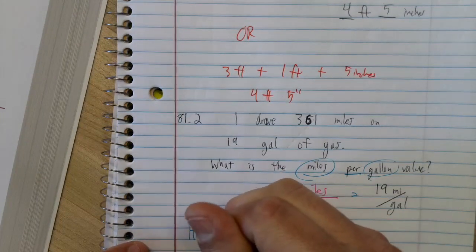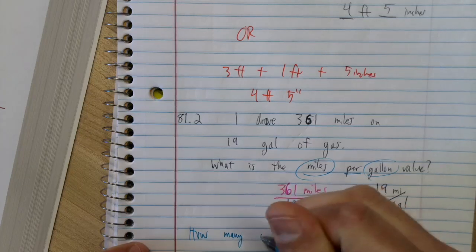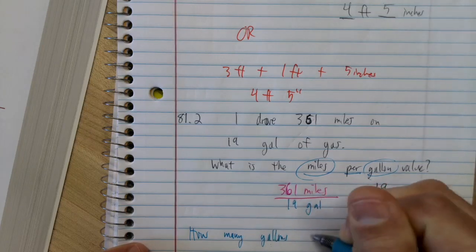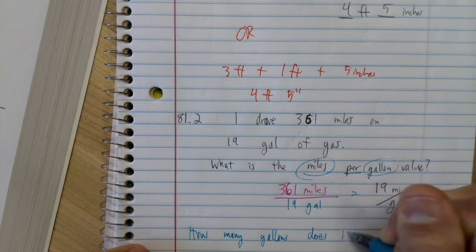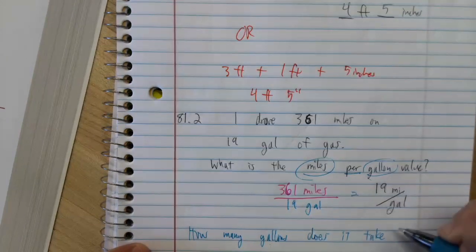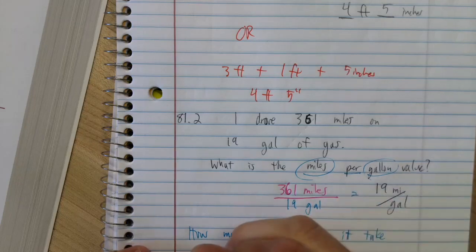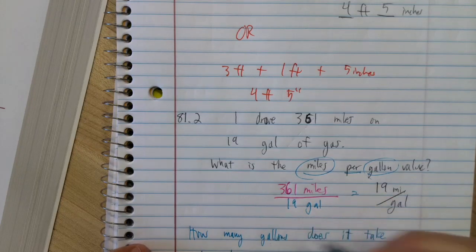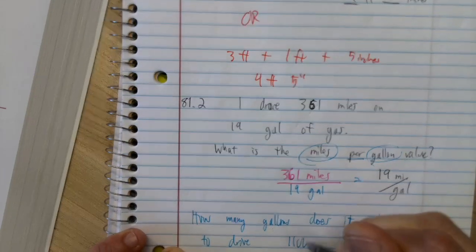If I ask you a multi-step question like, okay, how many gallons does it take, let's say we're going on a cross-country road trip, how many gallons does it take to drive 1,100 miles?